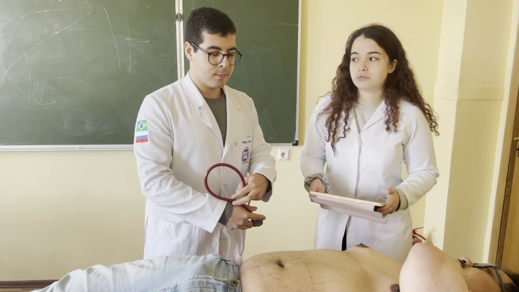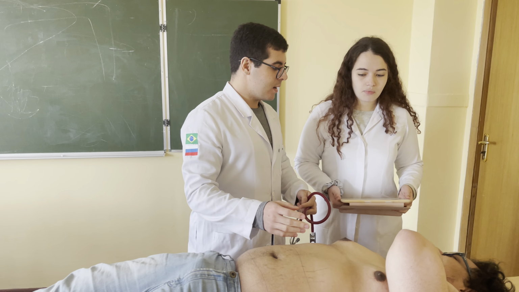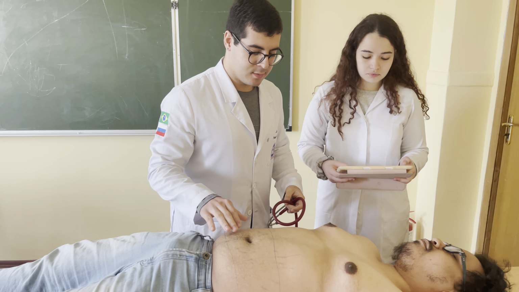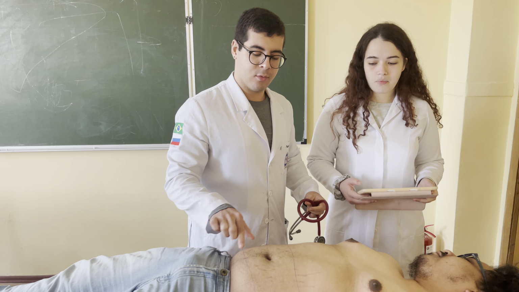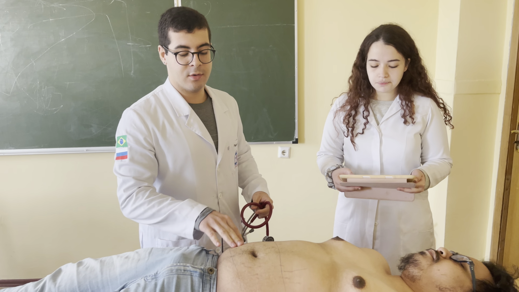We can also ask the patient to cough for this, and you can see distinction on the abdomen in the pain location areas, because the patient is going to feel it.